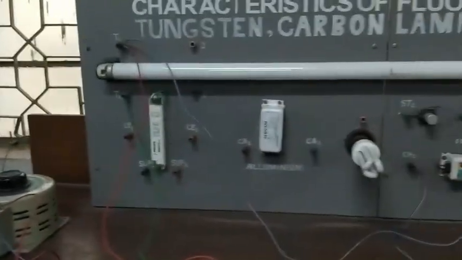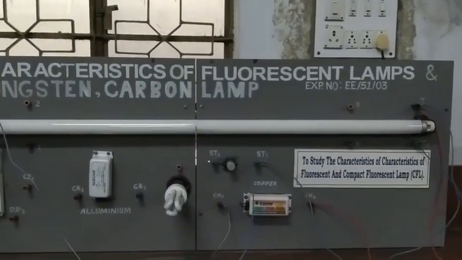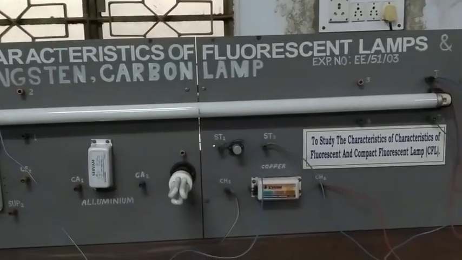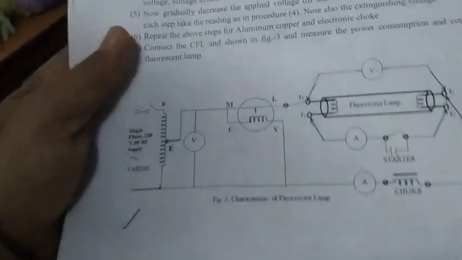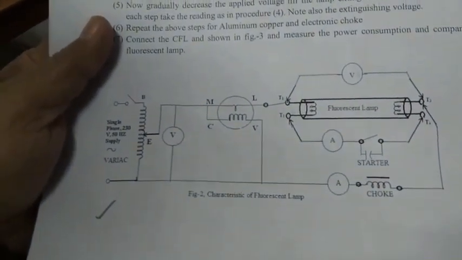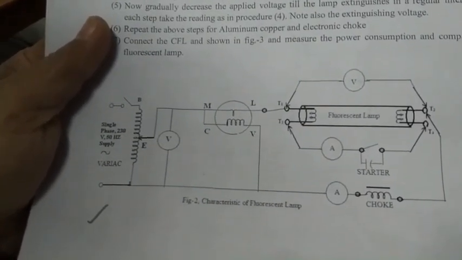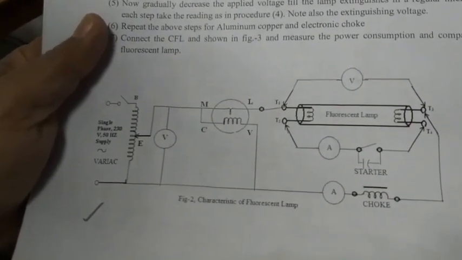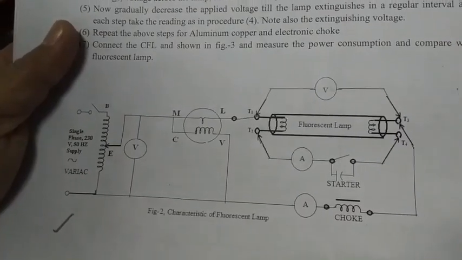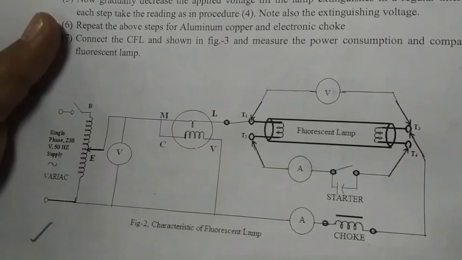Now I demonstrate the experiment on characteristics of fluorescent lamps and compact fluorescent lamps. First I show you the connection of this experiment. You see the circuit diagram. From this circuit diagram you understand that two ammeters, two voltmeters, one wattmeter and one variac, that means auto transformer, are required. Now I show you the auto transformer and all the indicating instruments.